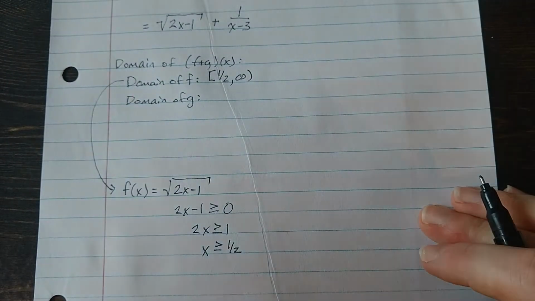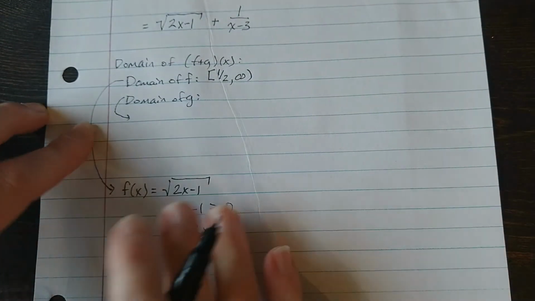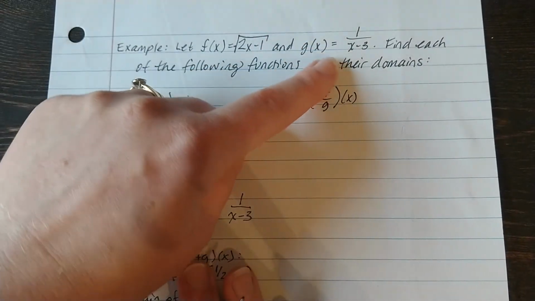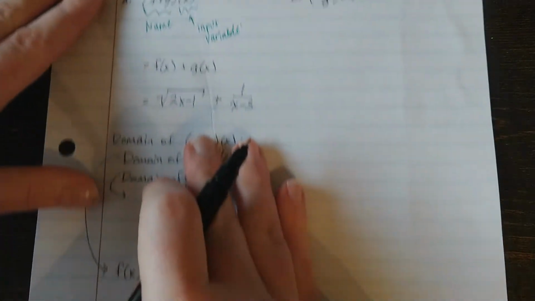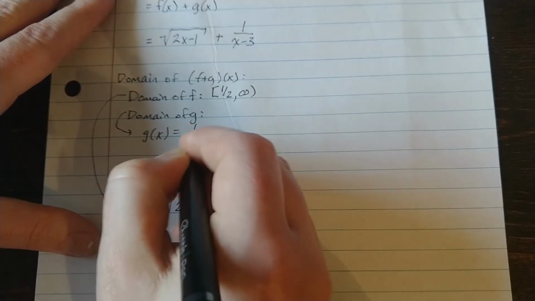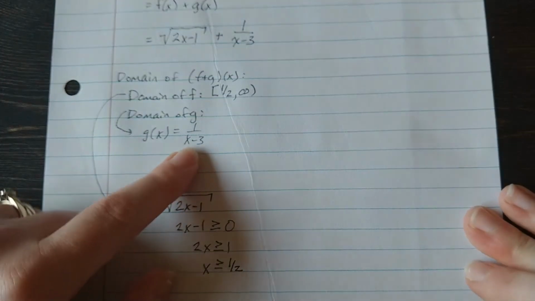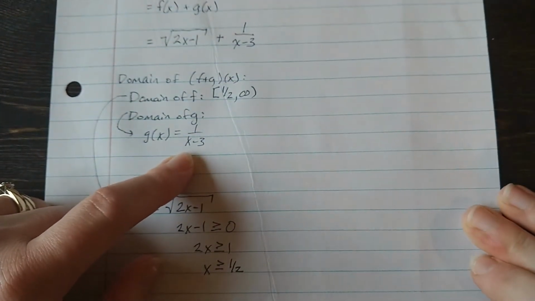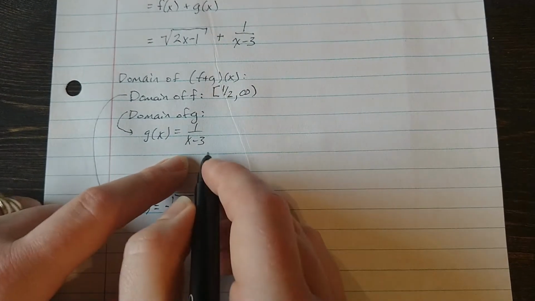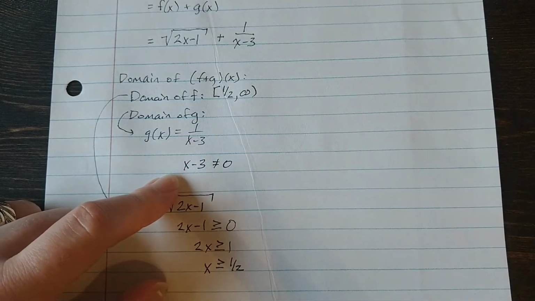Okay, and then I need to find the domain of g, and I'll do that here. Let me go back up and grab the g of x function here, 1 divided by x minus 3. I need to find the domain of this function. This one doesn't have a radical, but it does have division, and I know that I'm not allowed to divide by 0, which means x minus 3 cannot be 0.